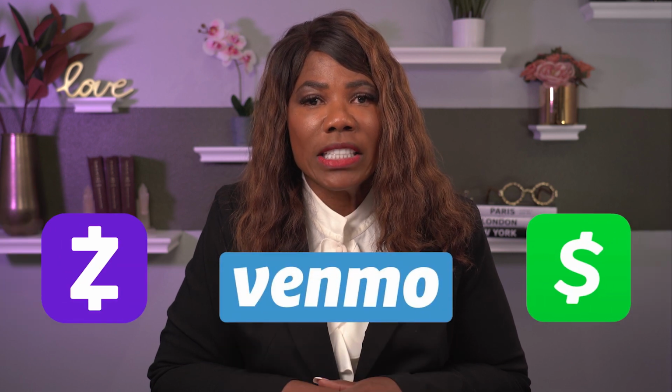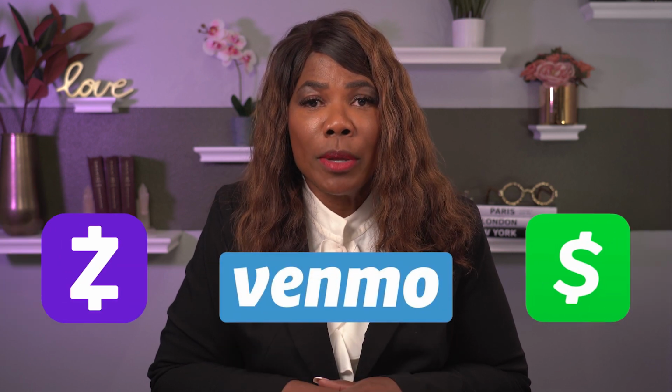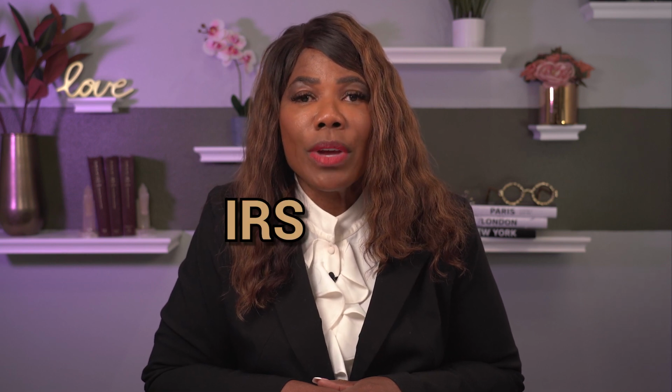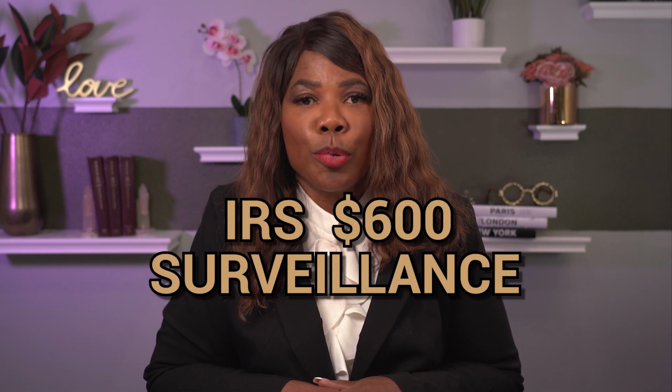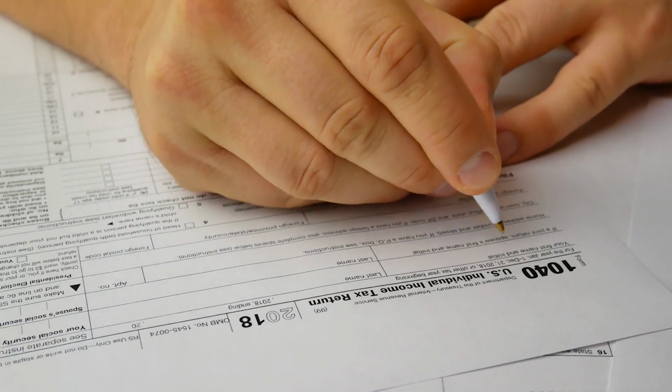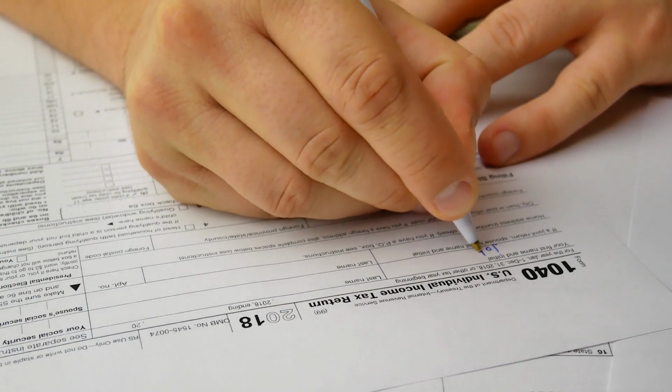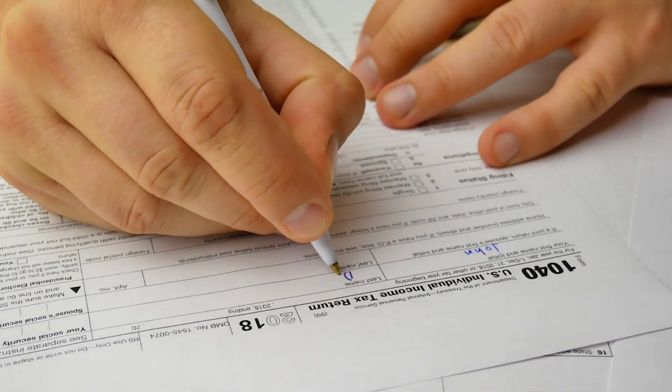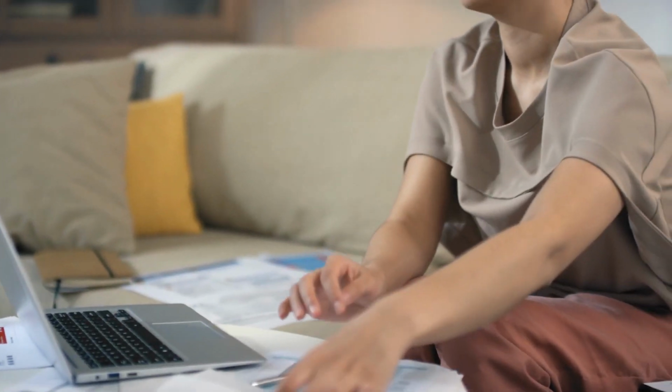If you are an LLC owner and you use any third-party payment apps like Venmo, Zelle, Cash App, or any other third-party payment apps, I want to make sure that you understand the IRS $600 surveillance program. This is so important because as I am seeing business owners preparing their income taxes, I can tell you that many of you are not understanding the IRS $600 surveillance program.